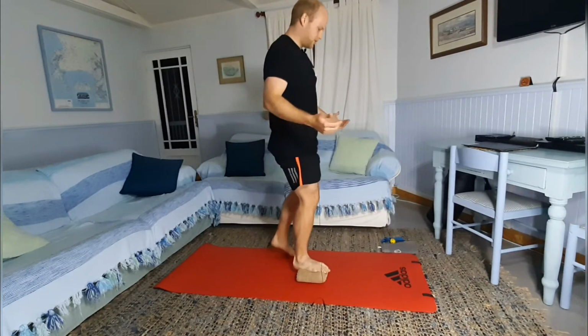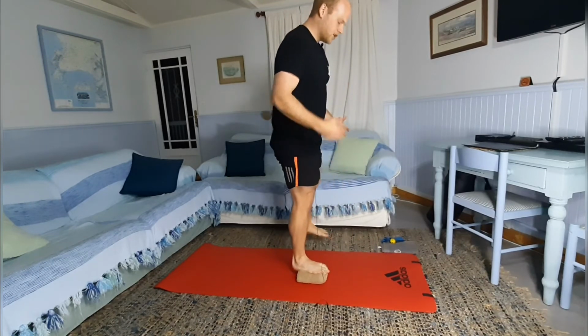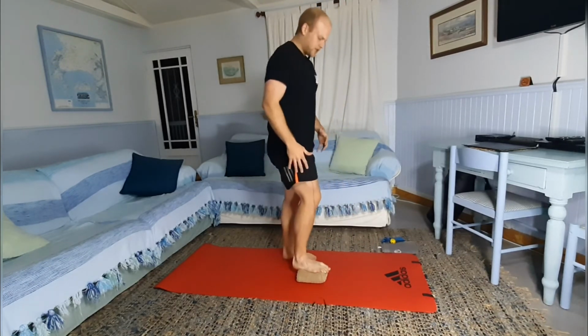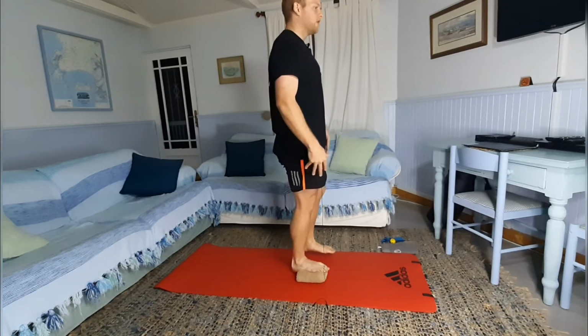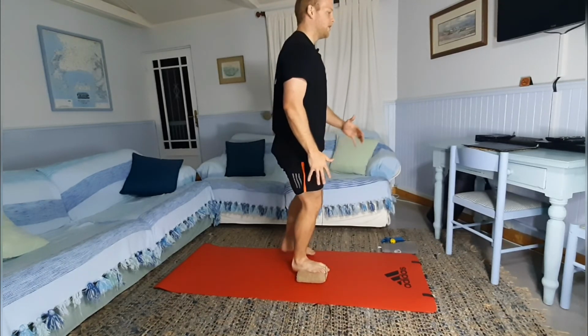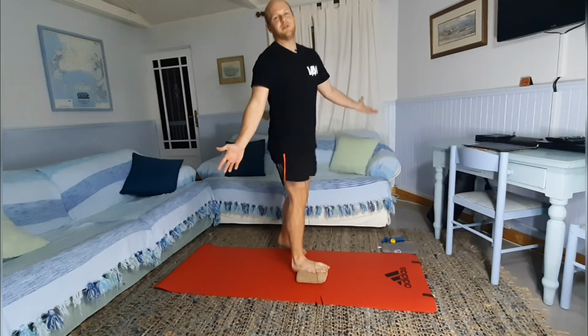You can make this fun. You can pick something up, put little targets where you need to step. Just make sure you're keeping that balance. Keep the knees bent a little bit so it's not straight. So nice and relaxed, bend the knees, find the stability in your ankle, and just have fun with it, so long as you're keeping that ankle stability.